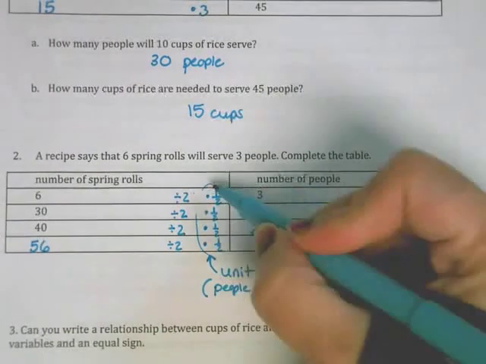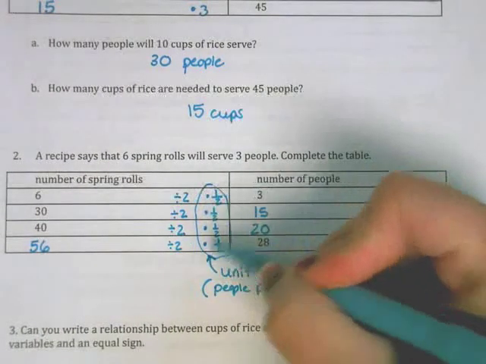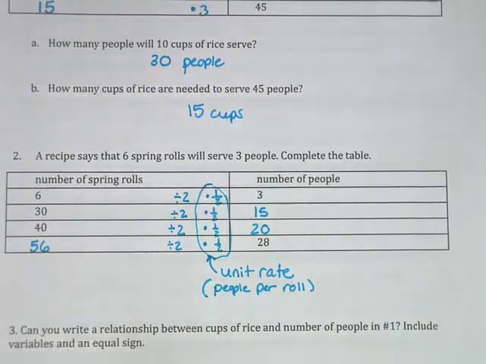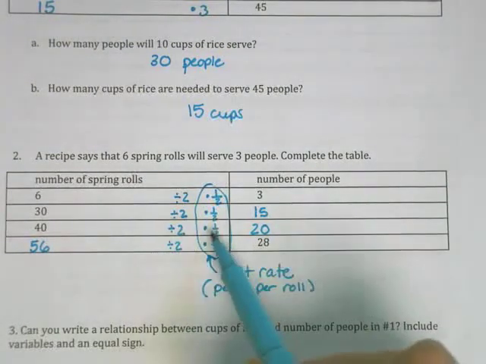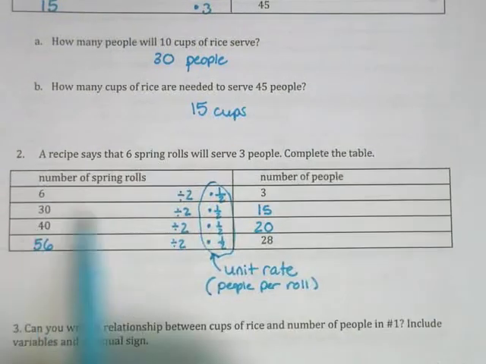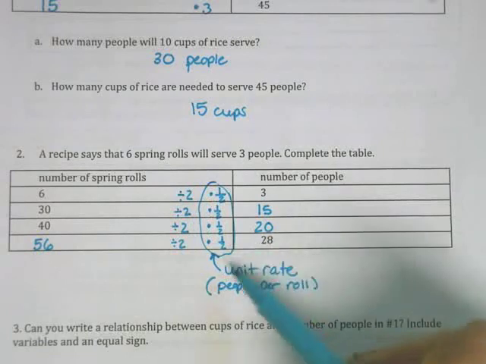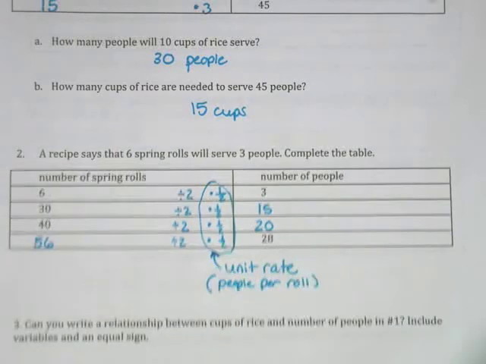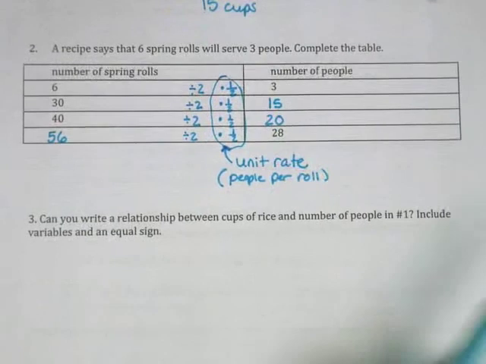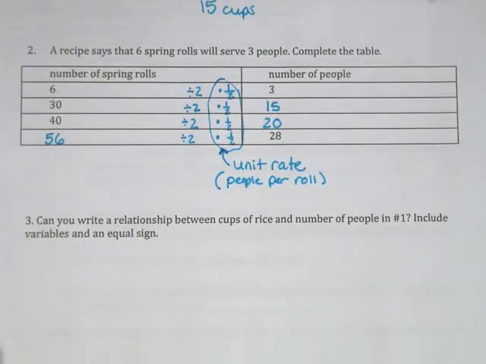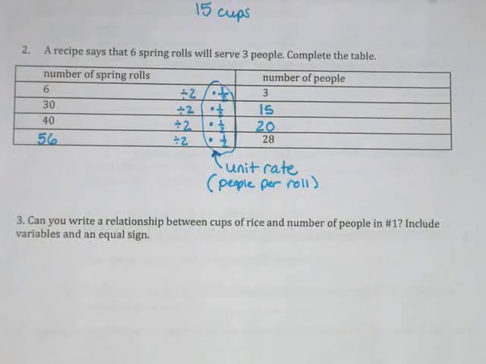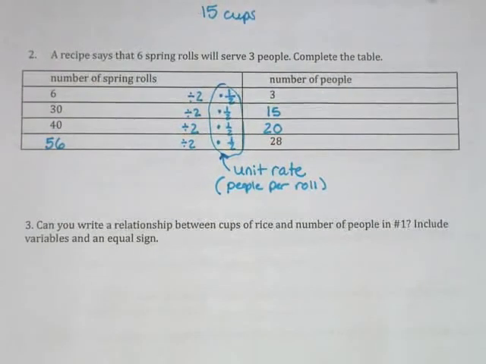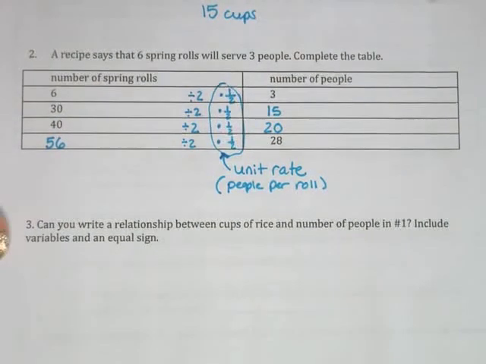But this is our unit rate right there. So what we're looking for in all of these relationships is finding out what we're multiplying this number by to get this one, and that's going to be a unit rate that tells us how many something per something. So this one's a little harder. I'm interested to see what you guys have for this. Can you write a relationship between cups of rice and number of people in number 1 up here? So I'm going back up to the top, cups of rice and number of people in number 1.